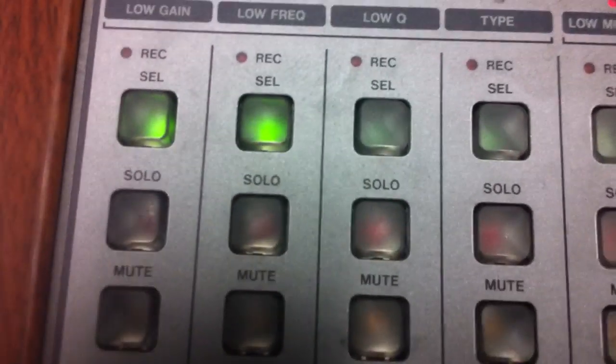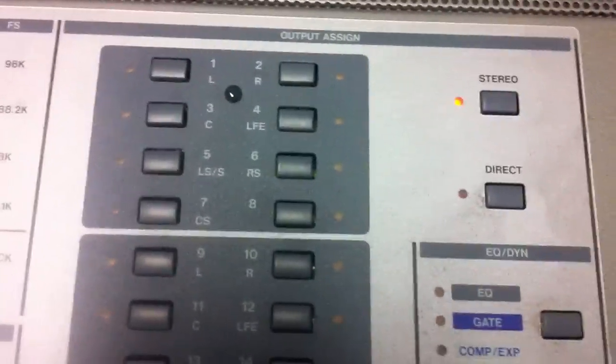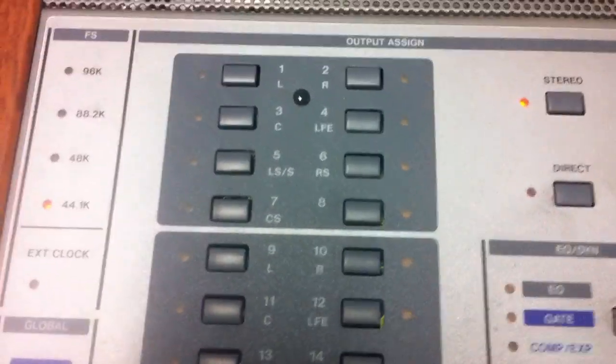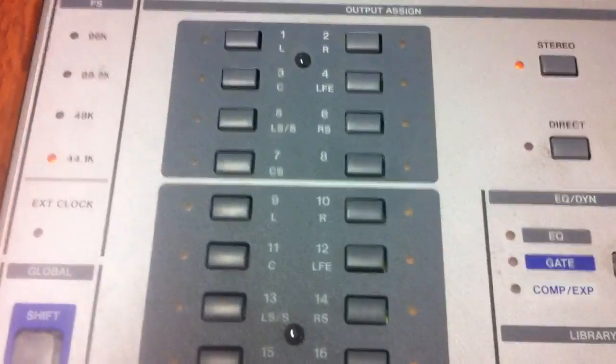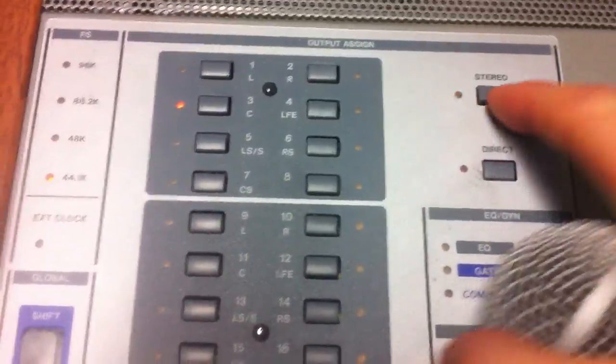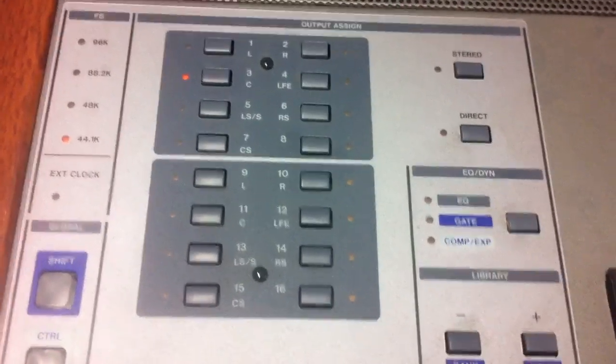Just above there, I've got 3 keys. I've got select, solo, and mute. I press select, and that means that this output assigned section is now controlling channel 3. So I want to send that signal only to the recording studio, so only to the iMac. So if I select channel 3 and switch off stereo, so the signal from my microphone is no longer going to the hall, it's only going to bus 3.